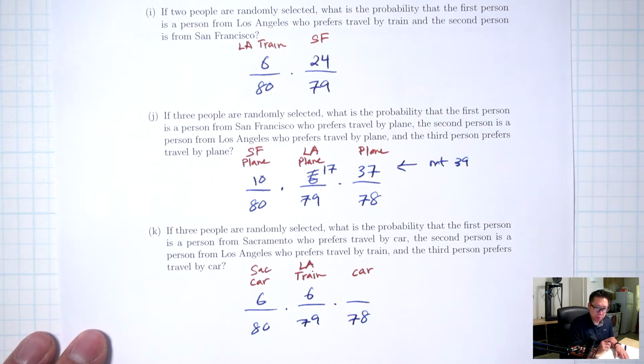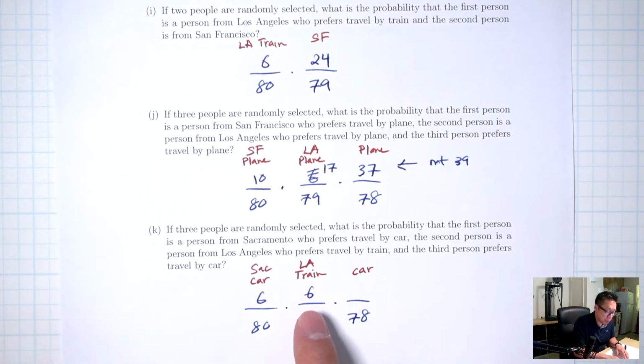I forgot to talk through that. Is it 6 or do I have to reduce by 1? So did I use any LA train yet? No, right? First slot was Sac car. So I haven't used any LA train yet, which means I should have the full 6.